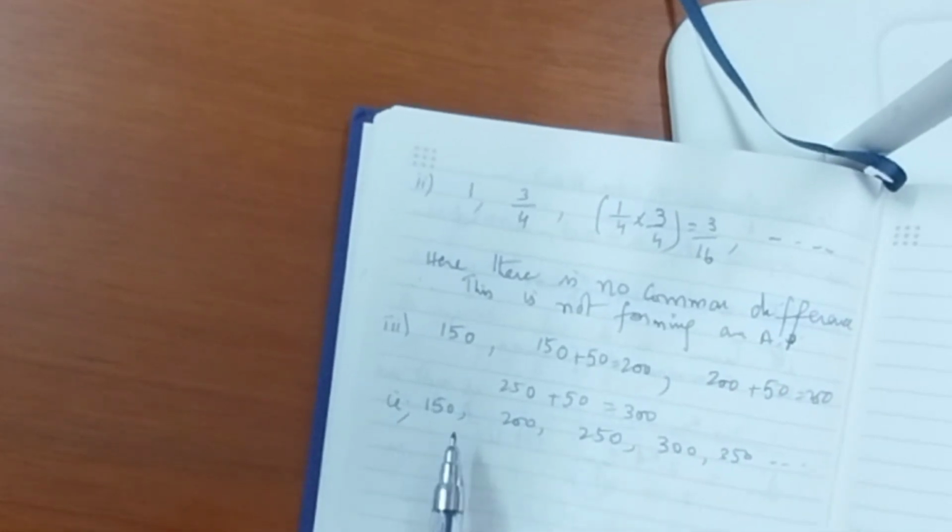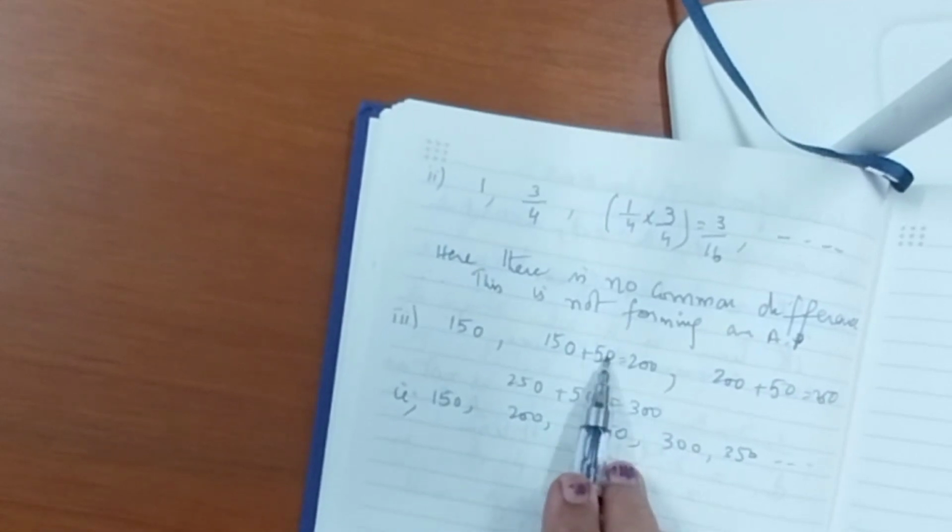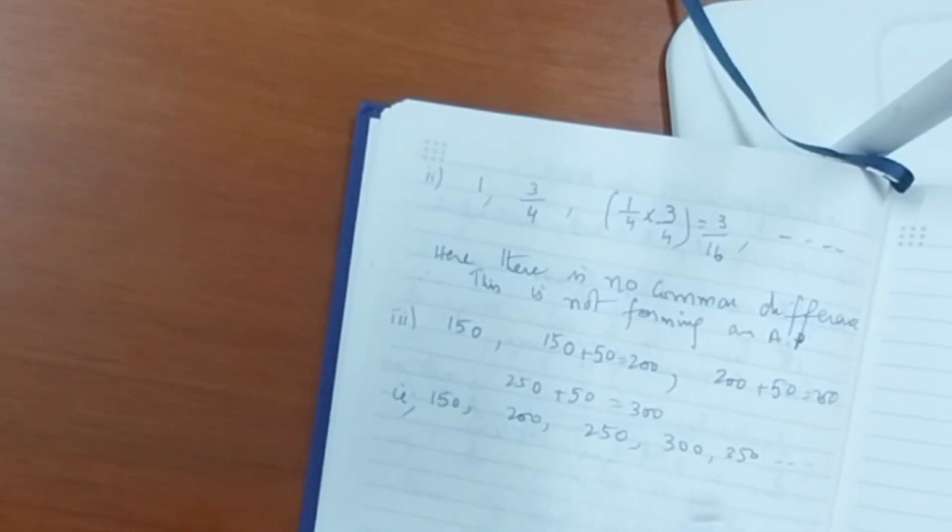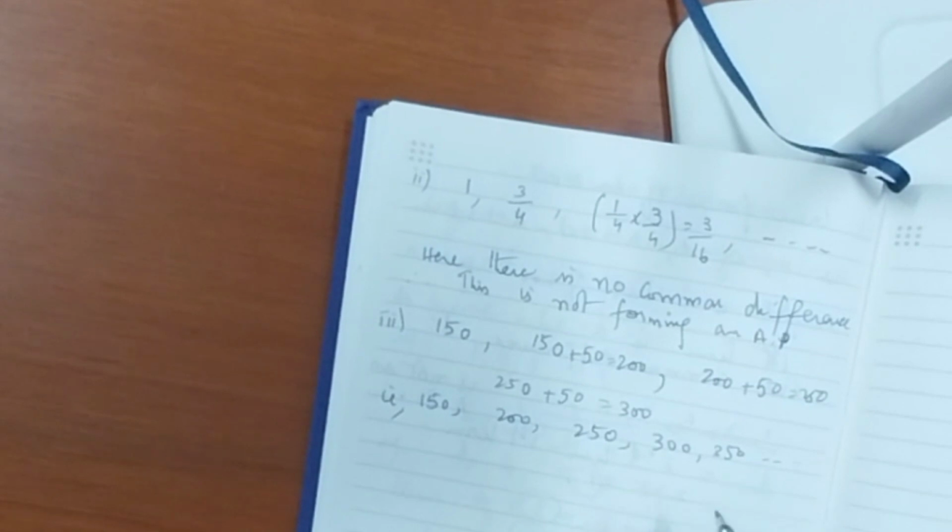See here, it follows a proper pattern. 50, 50, 50 रुपीज़ ऐड करने से हमको अगला टर्म मिल रहा है.